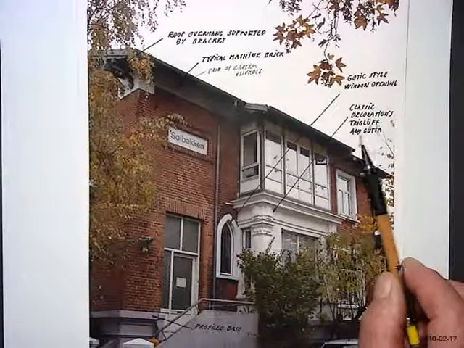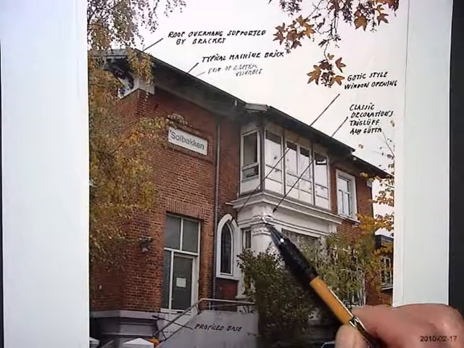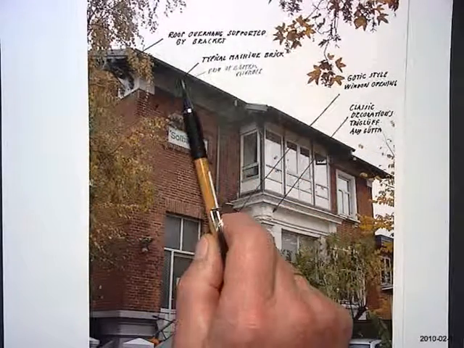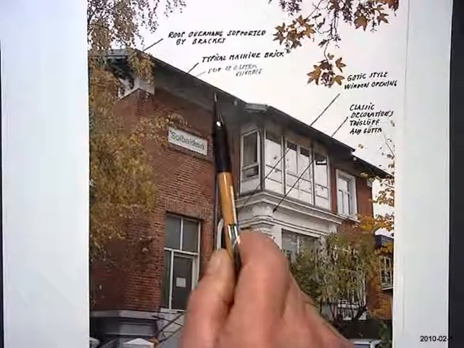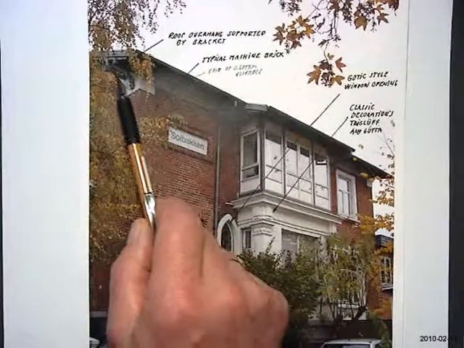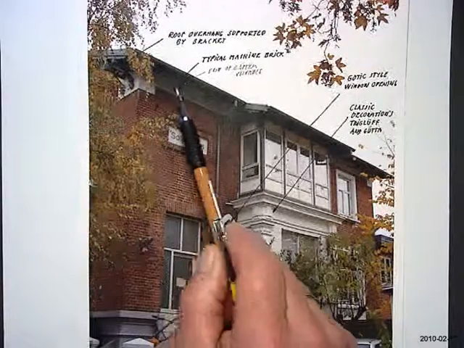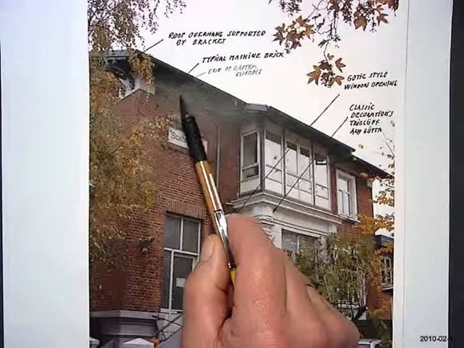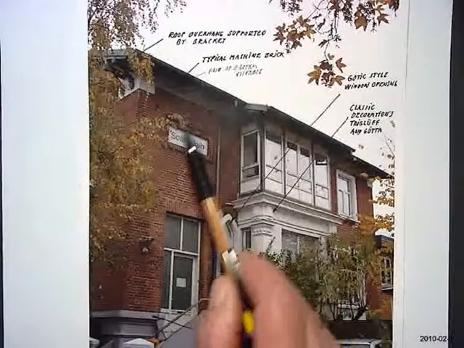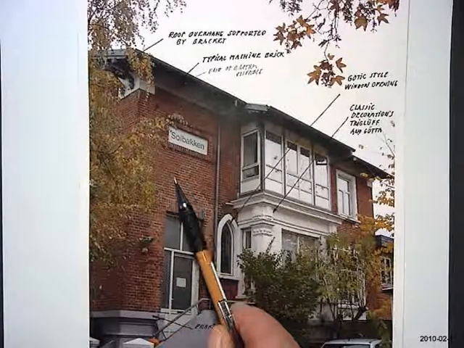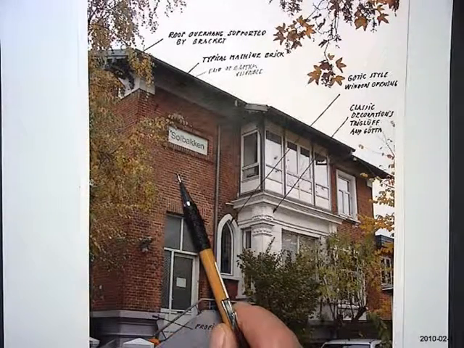And if we look at the roof, you can see you have a big overhang here. You have a roof overhang supported by brackets here in the gable, and you can see the end of the rafter is visible here. And often the wall or the brick was typical machine brick. It was very smooth in the surface.